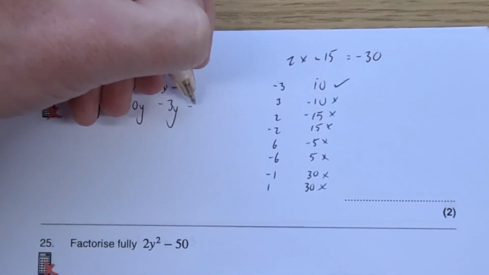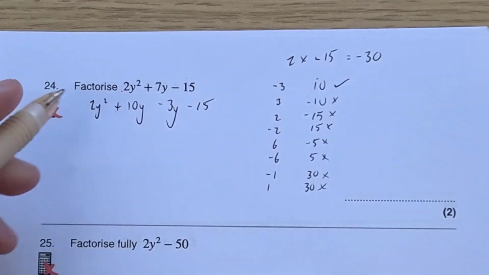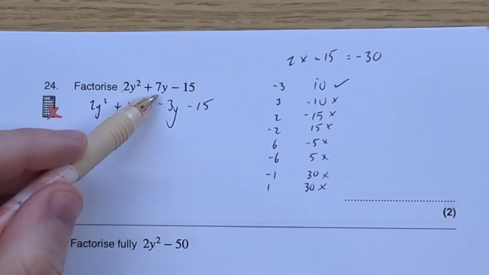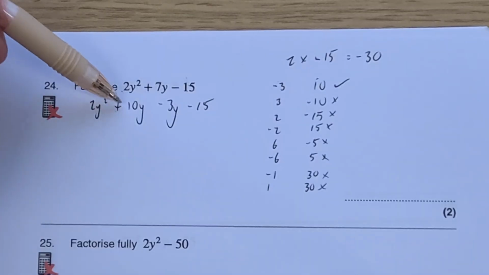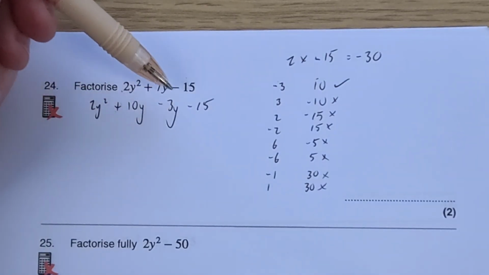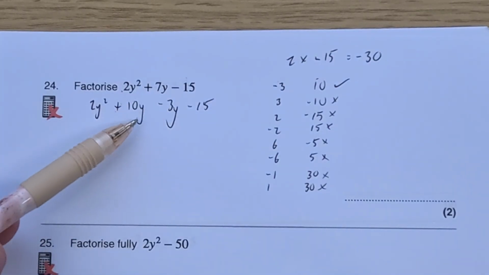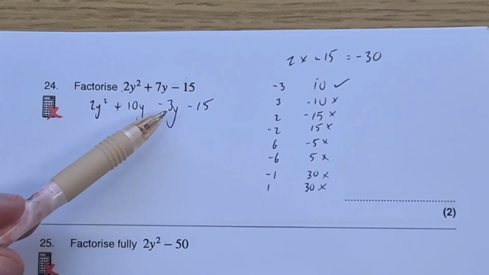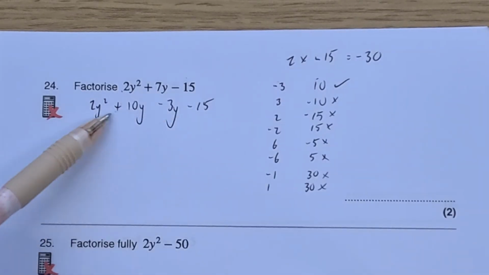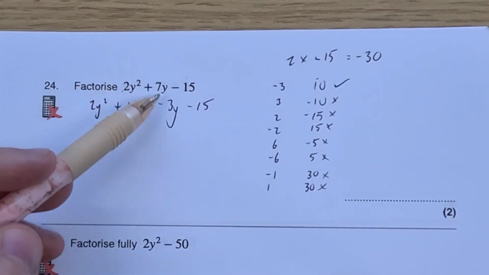And then we've still got a minus 15 on the end. So whichever pair you go for, you're going to split the middle term up into either a minus 3y and a 10y, or a 10y and a minus 3y. Now, it doesn't actually matter which way around you do it, so you could do minus 3 and 10, or 10 and minus 3, and you can do it either way around. Okay, so now we've split the middle term up.